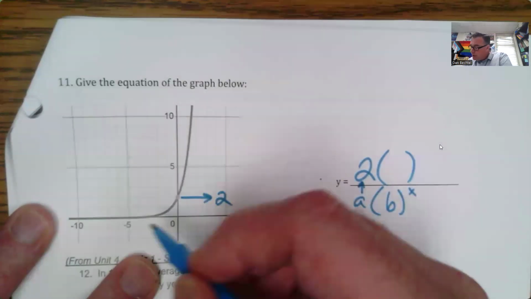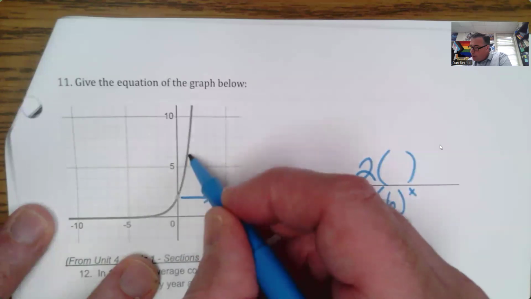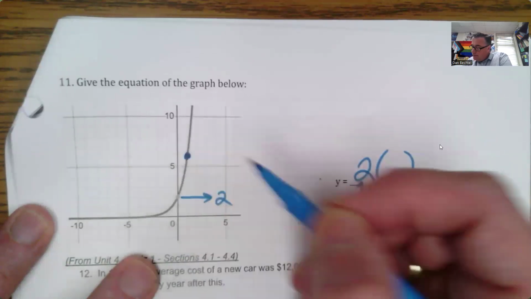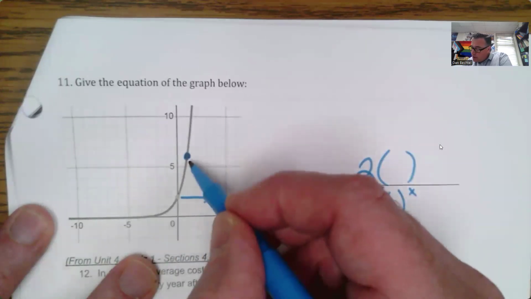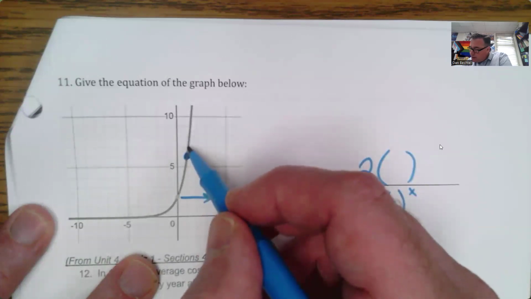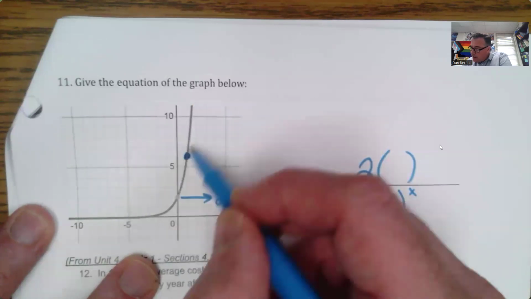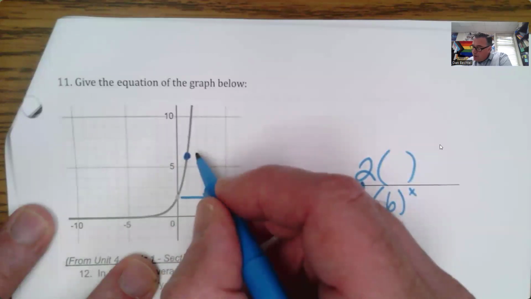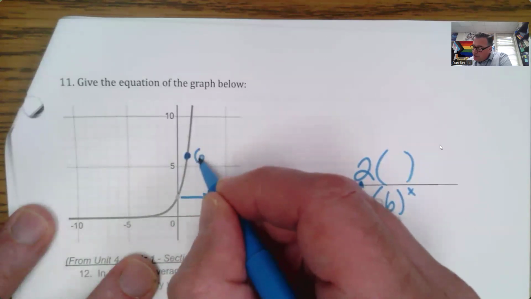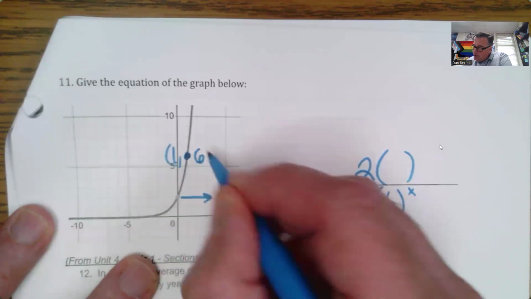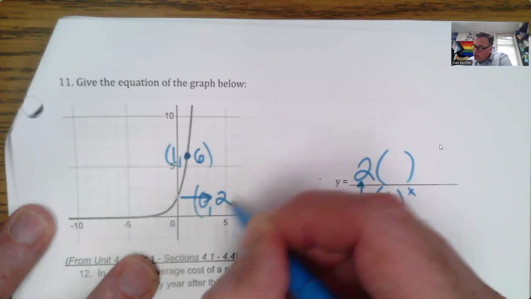Now to find a multiplier, I'm going to have to find the next point that I'm going to have right there. And in this case, I found it just right up there. And if I look, there isn't another whole number point that's even on here. So this is going to be 6. So I've got 1 comma 6 for that, and this is 0 comma 2.